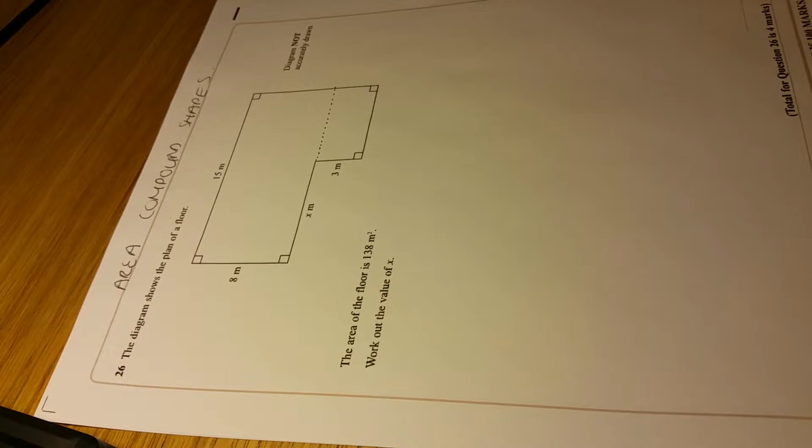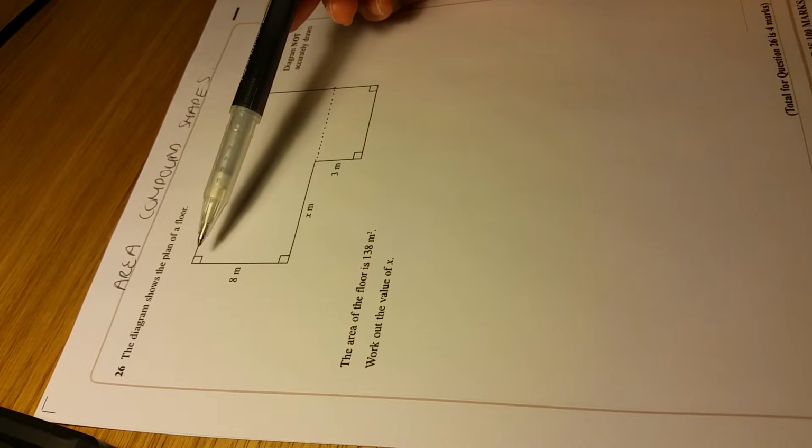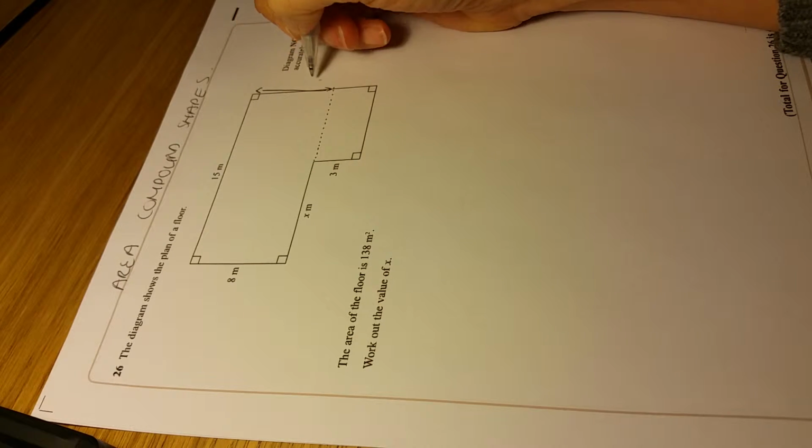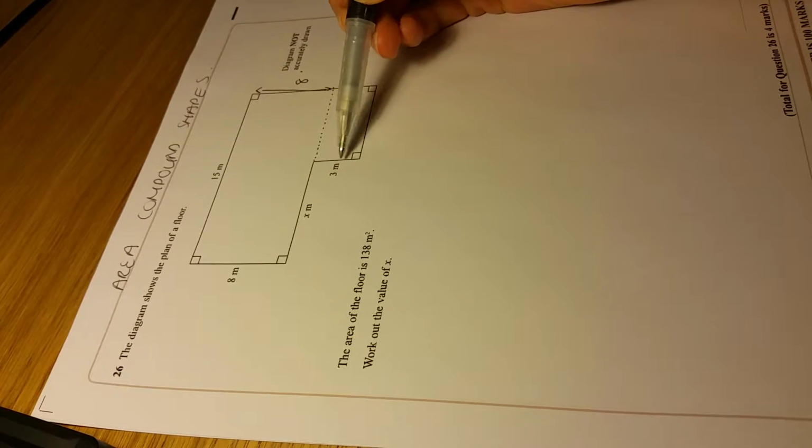Now, if I've taught you before, you'll know that I'll tell you to fill in everything you can first, even if it seems really, really obvious. So I know this bit here is 8. Therefore, I know this bit here is 8. I know this bit here is 3.